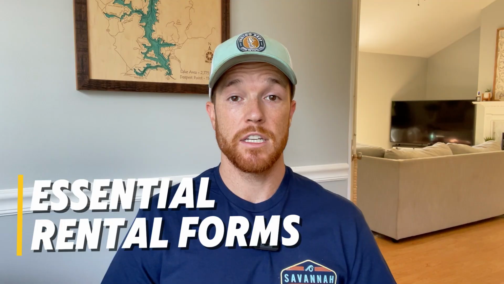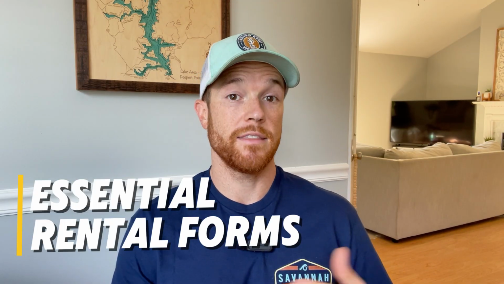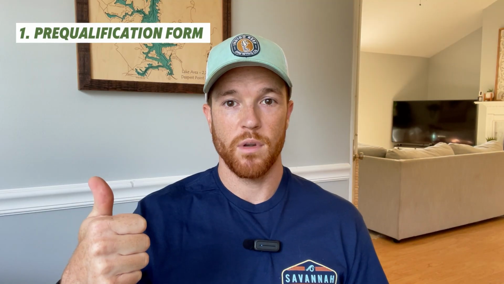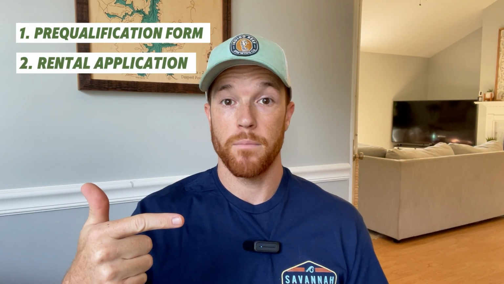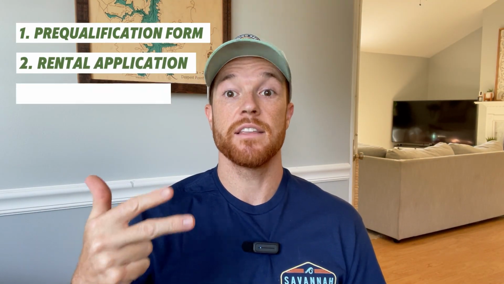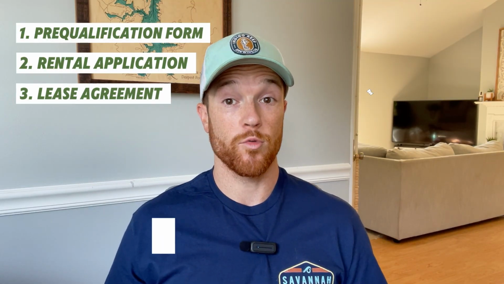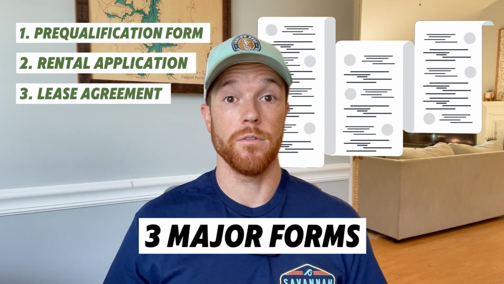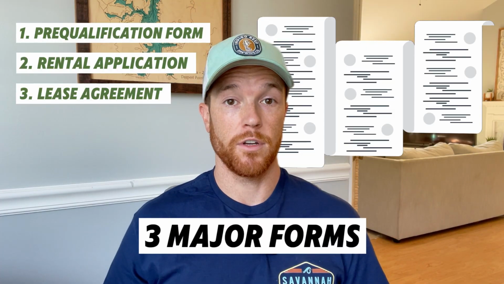So now that we've found a potential tenant and we have an application or a pre-qualification, let's talk about the different forms you want to use for this applicant to make sure that you're covered as the landlord and that they're covered as the tenant if any liability or legal issues were to come up. We've talked about a pre-qualification and an application, but there's one more that we need to talk about, and that is the lease itself, right? These are the three major forms that you're going to need at the baseline if you're going to rent out your property.